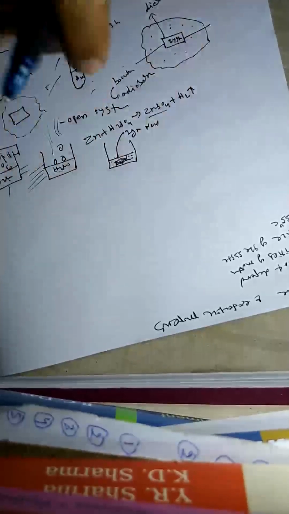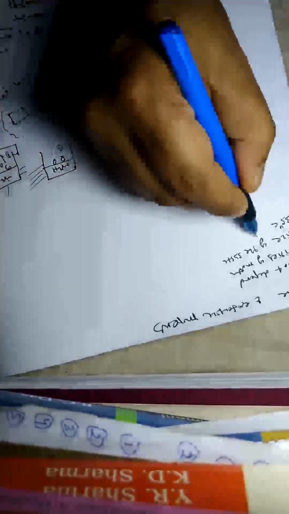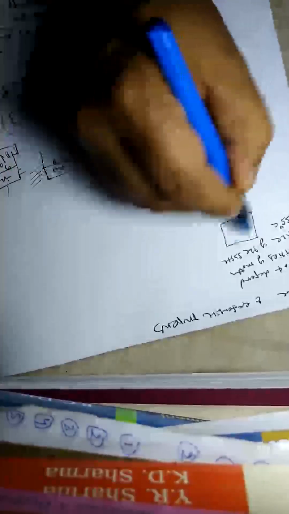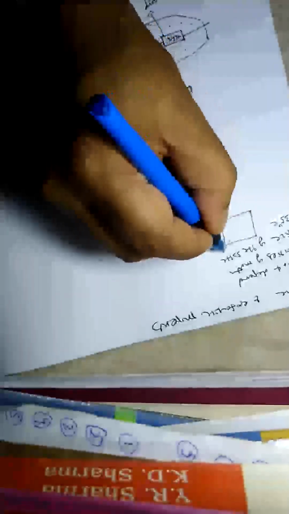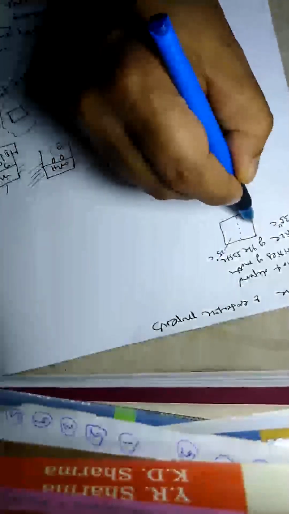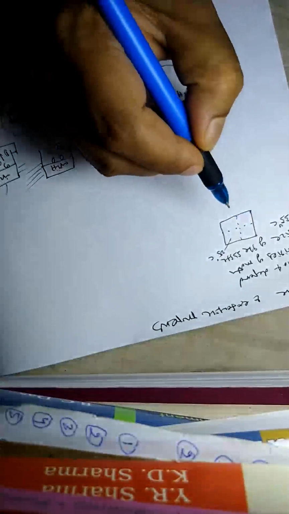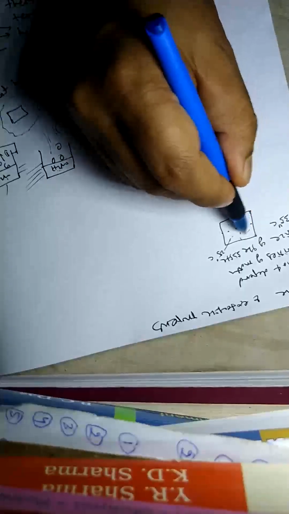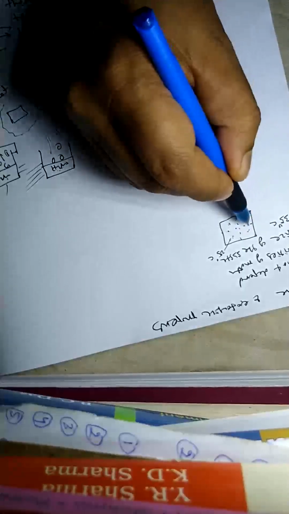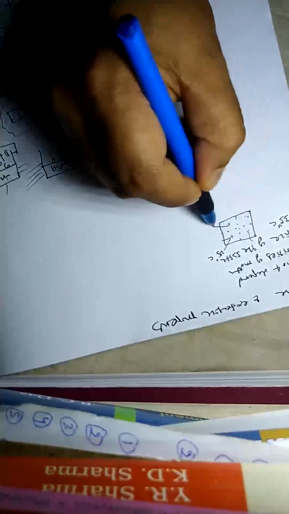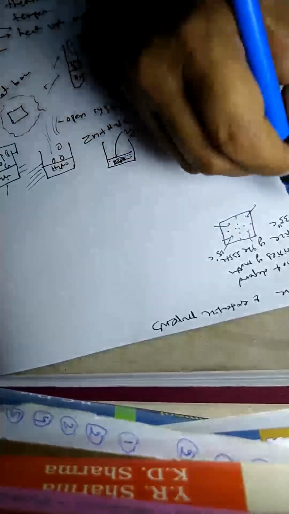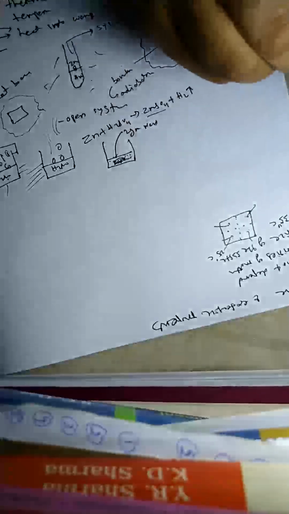Wherever you measure the temperature, it is the same 25 degree centigrade, so temperature is an intensive property.